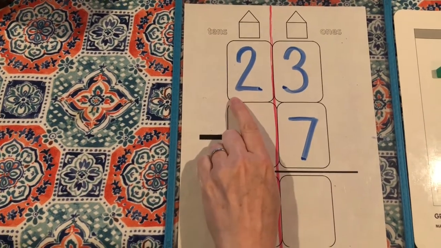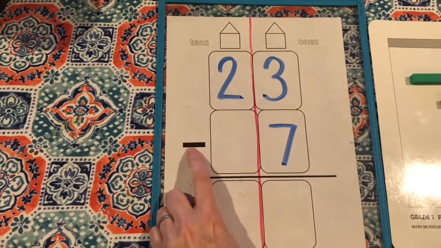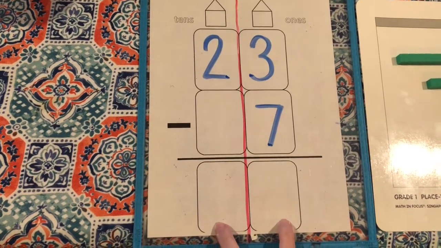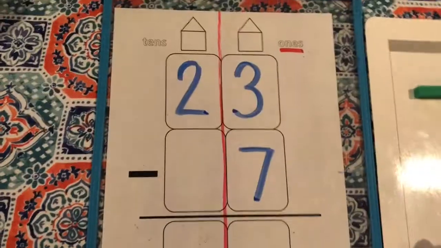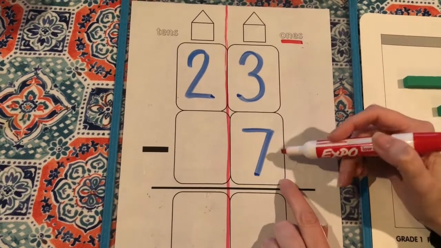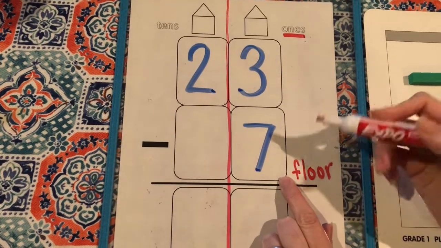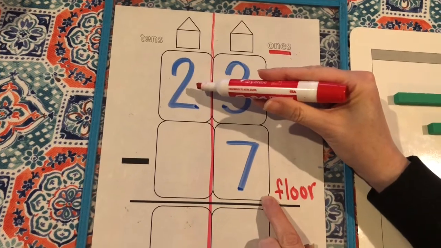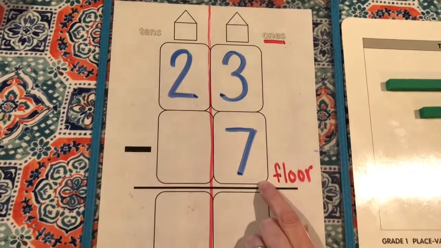Okay, boys and girls, let's take a look at another problem. Here we are starting with 23 as our whole number and taking away 7. So 23 minus 7 equals blank. So let's start in our ones column, and the first thing we want to look at is 3 minus 7. Remember, if the number on the floor is greater than the number that's upstairs, we have to go next door and borrow 10 more. So we have a 3 up top and we have a 7 down at the bottom.